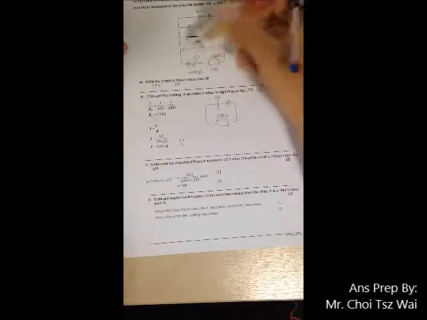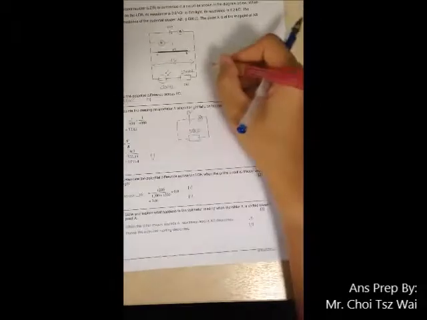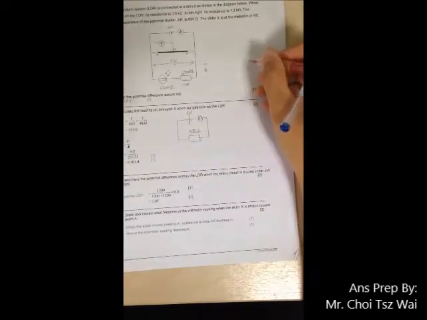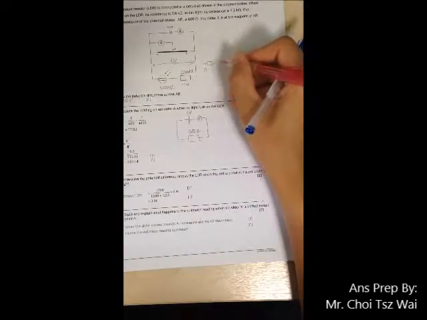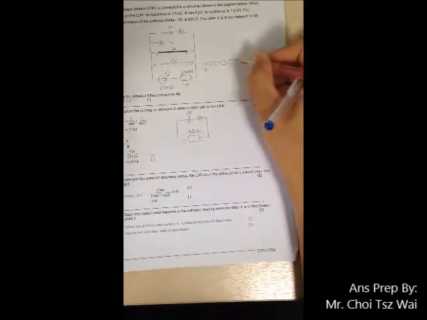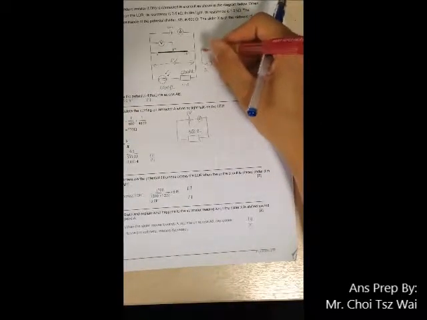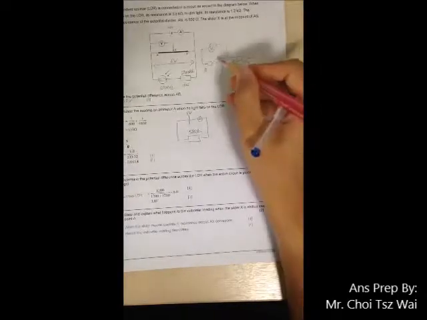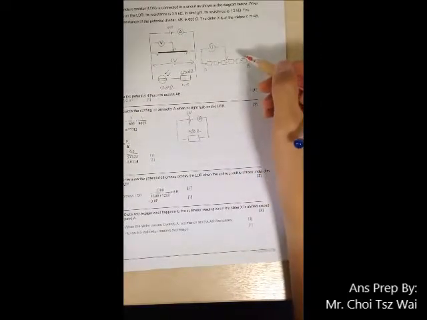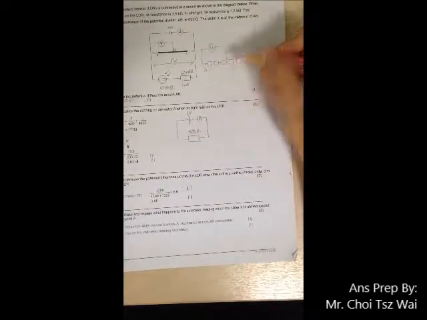Imagine now your point A is here, point B is here, and this has a series of tiny resistors connected. You have connected a voltmeter like that. As you shift towards A, definitely your voltmeter reading will decrease because you are measuring less and less potential difference, or less and less resistors.